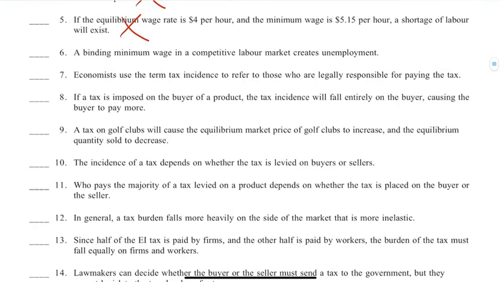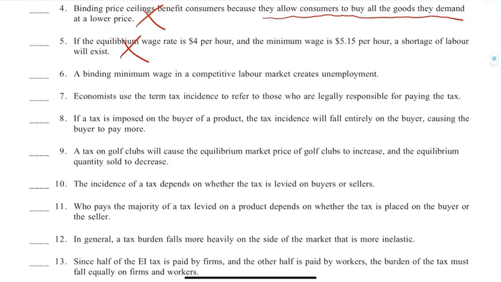Sixth, a binding minimum wage in a competitive labor market creates unemployment. Oh, we just talked about this, right? So this is correct. Next, economists use the term tax incidence to refer to those that are legally responsible for paying the tax. Well, this is not correct, because we know that tax incidence refers to how the tax burden is divided between buyers and sellers.